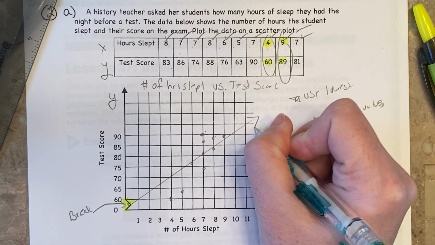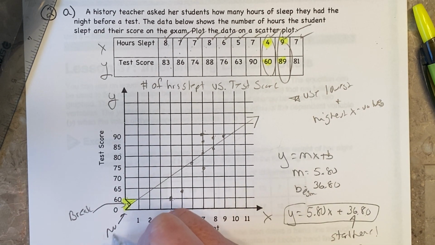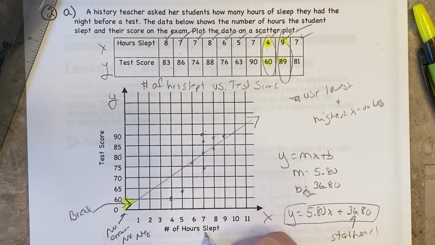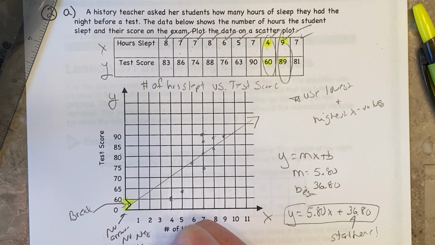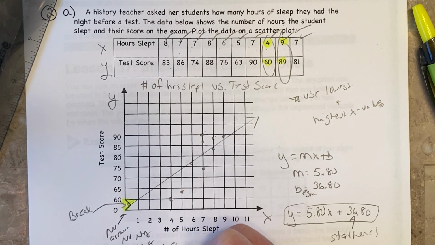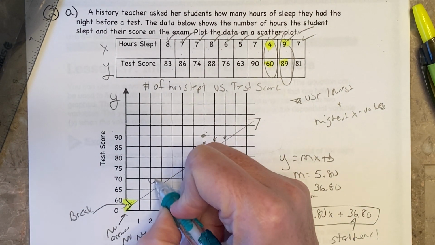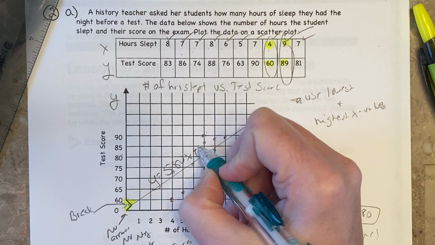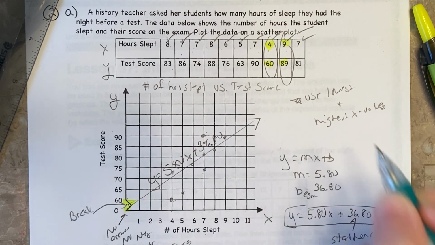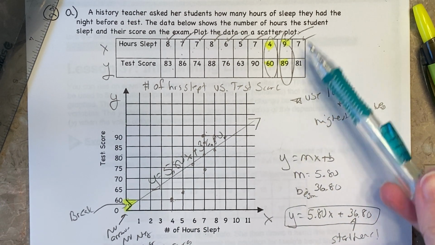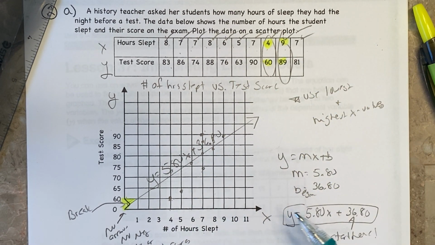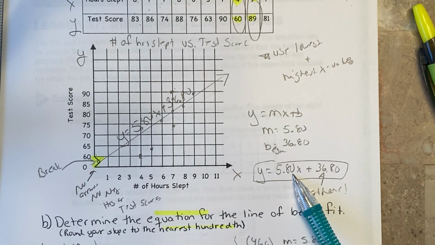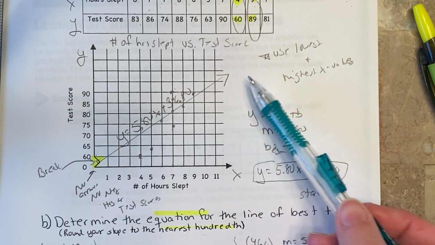So we do have an arrow on this side, no arrow here. No negative hours or test scores. But please make sure that you put the equation on that line. You don't want to get a -1. That would really stink. Okay, so let's see. We have our scatter plot. Everything was labeled. We did our equation. Here was our equation. We put the equation on the line. We graphed it. Arrow here, no arrow here.